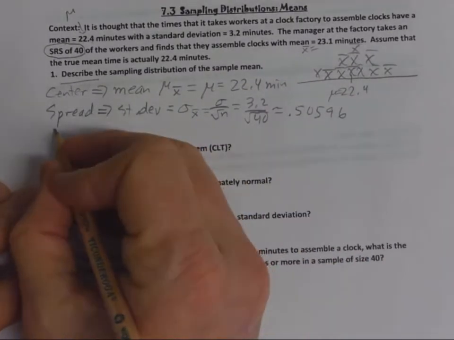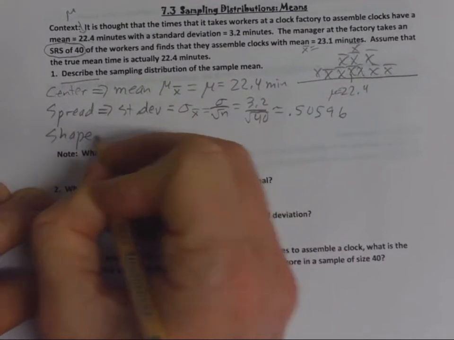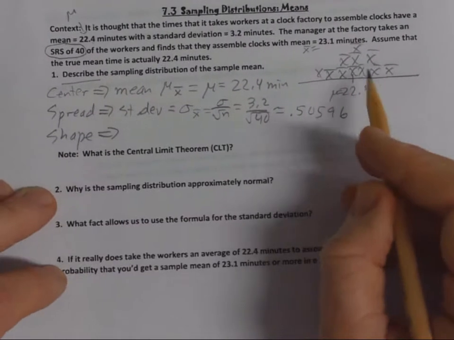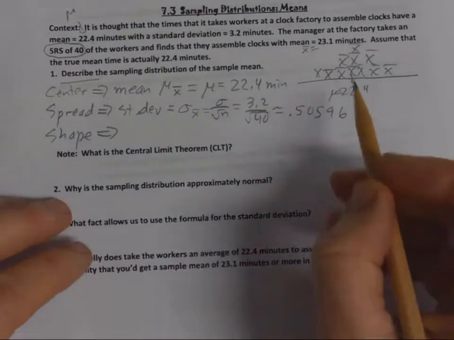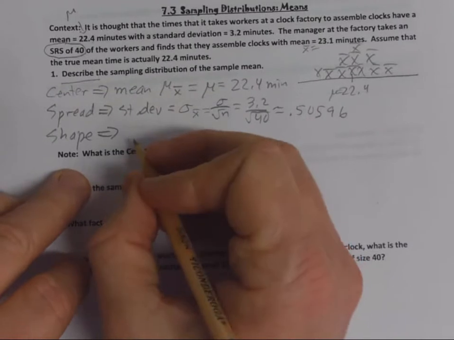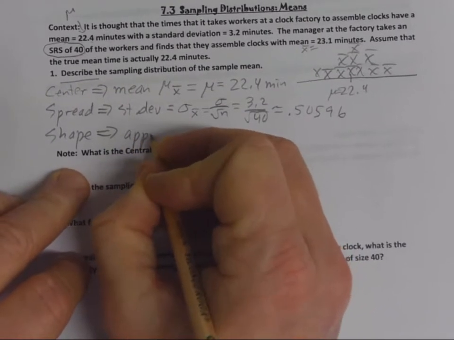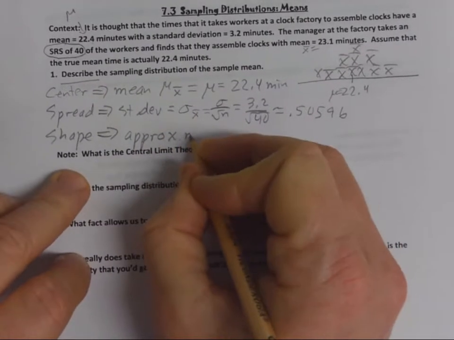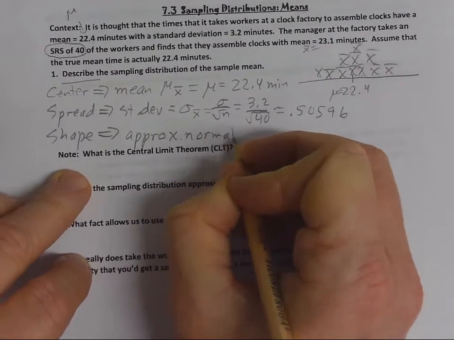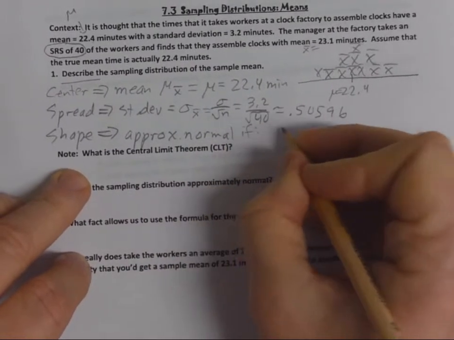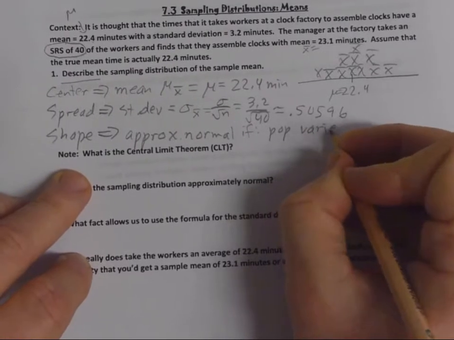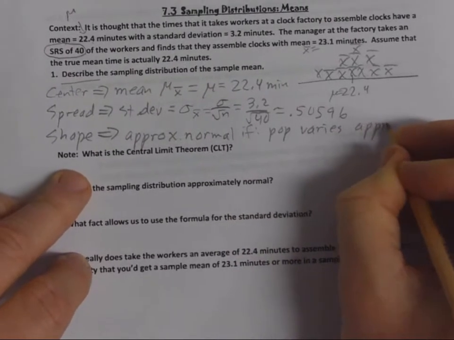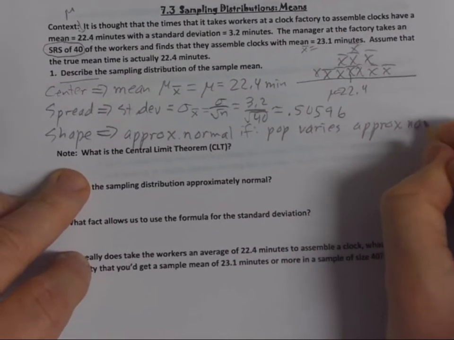Now let's talk about the shape of these X bars. And this is where what is known as the central limit theorem comes in. And this is sort of an incredible truth here. The shape of the sampling distribution will be approximately normal if one of 2 things is true. Approximately normal if the population varies approximately normally, and we don't know that here.